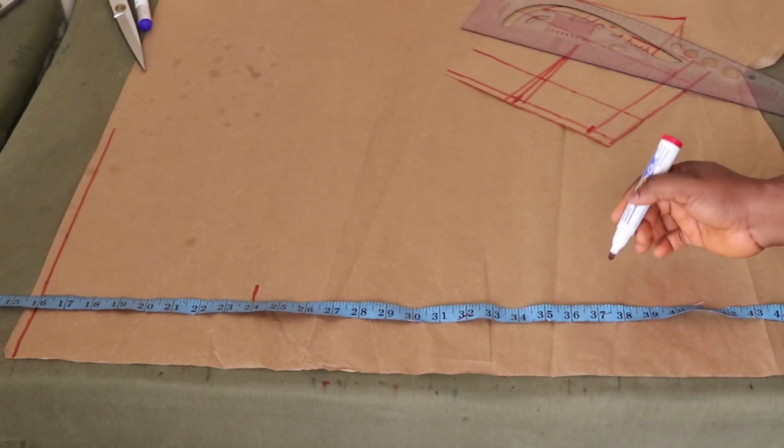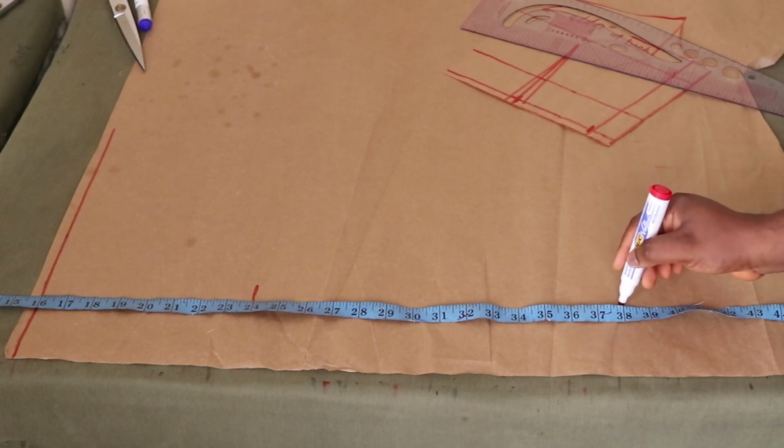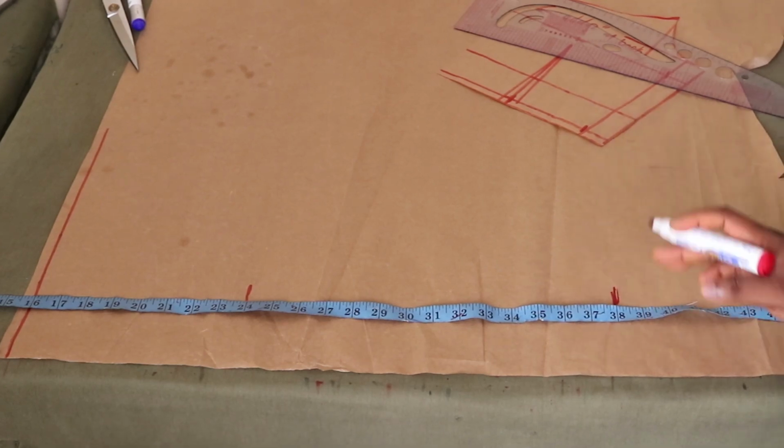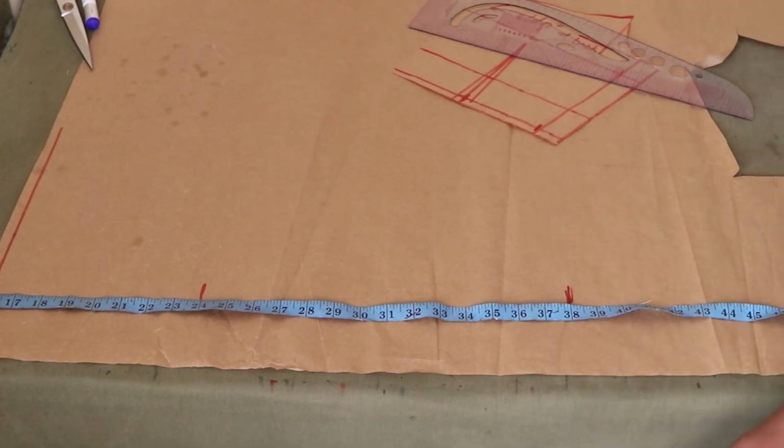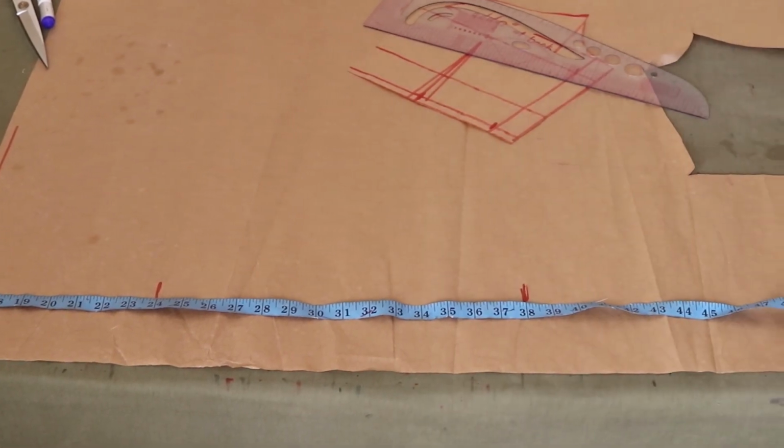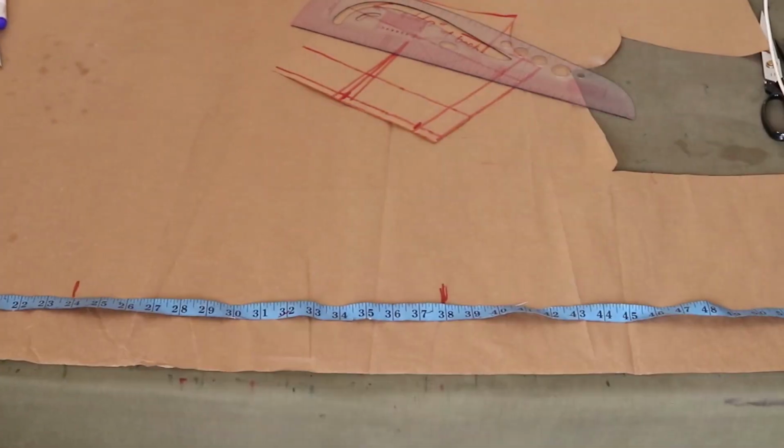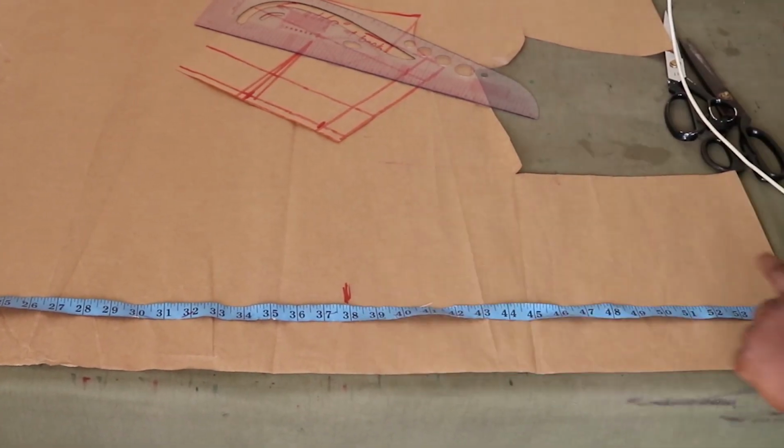So the shoulder to the knee is 40, but I'll come up by 2 inches and place it at 38. So whatever your knee is, you come up by 2 inches. Your shoulder to your knee, sorry. So for me it's 40. I came up to 38. That's 40 minus 2, 38.